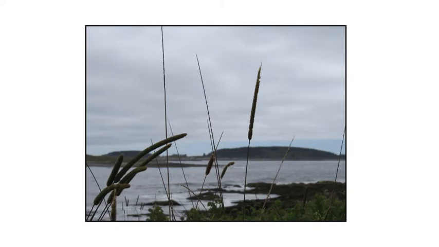I had the yellow box right on the foreground with those cattails. And if you look behind them, you'll see that the background is slightly blurry. So what's emphasized in this picture is the plants, and the background not so much.